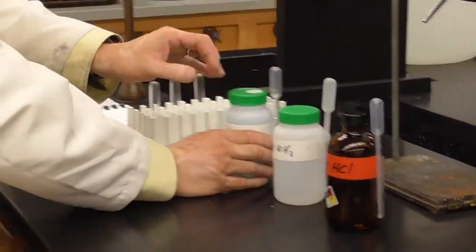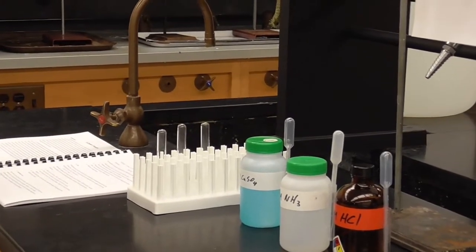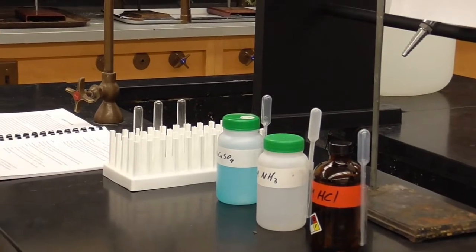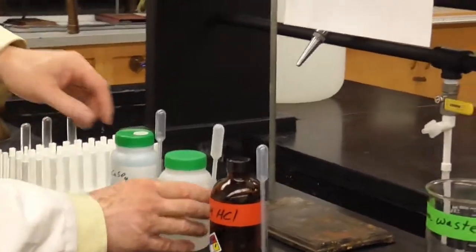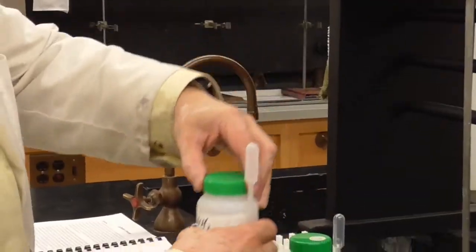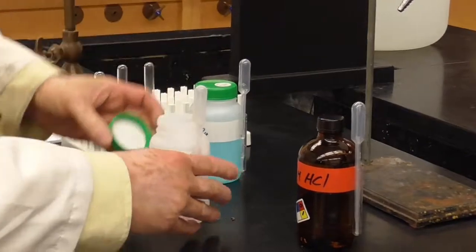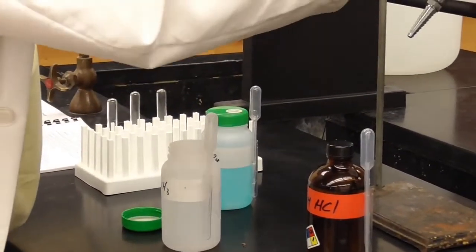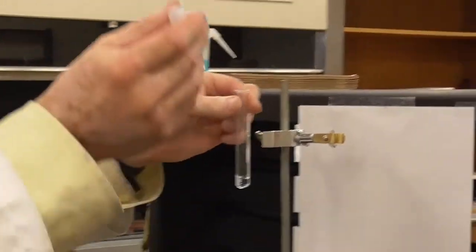Next, it says drop-wise add 1 molar ammonia, mixing after each drop until the color changes. Record the color and the number of drops of ammonia required. So here's my 1.0 molar ammonia, and maybe the easiest way to mix this is for me to actually hold it. I'll also hold it in front like that, and we'll add some drops and we'll see what happens.